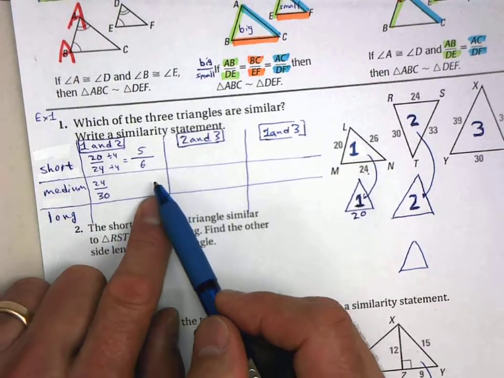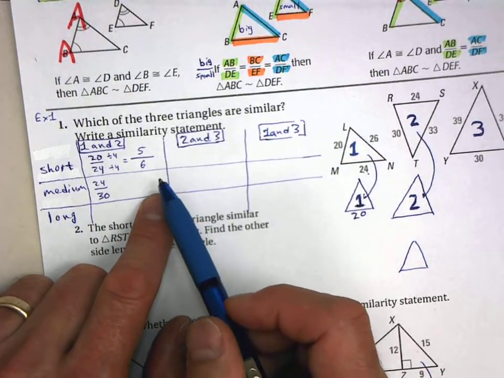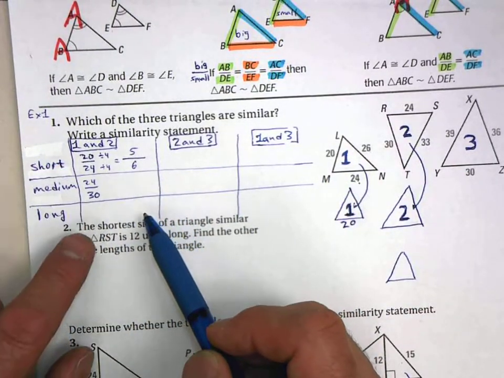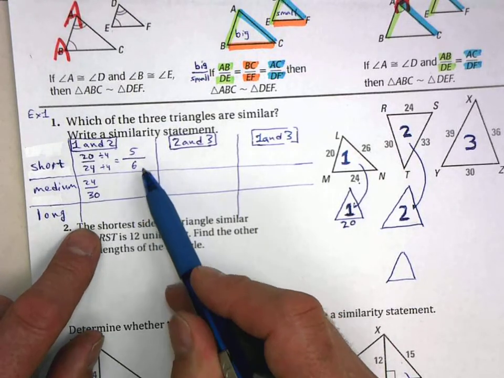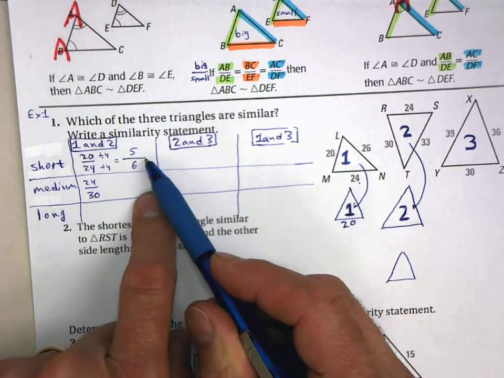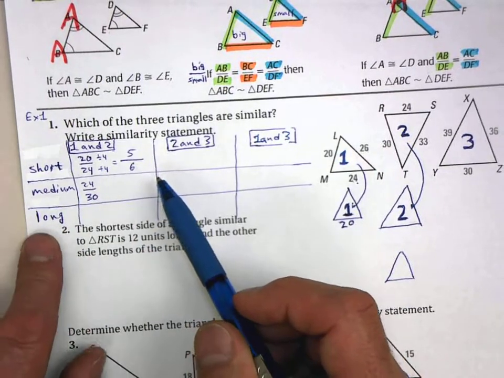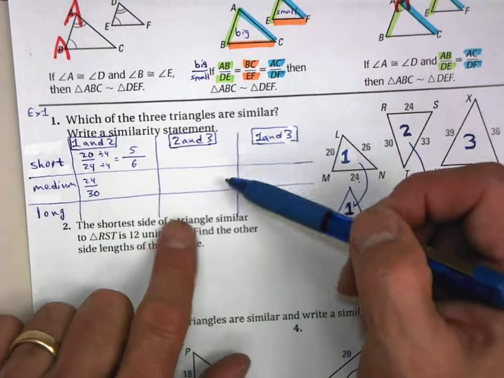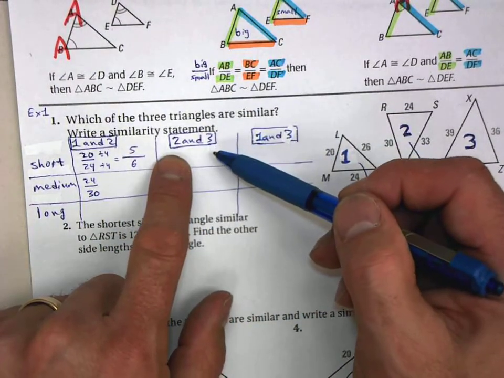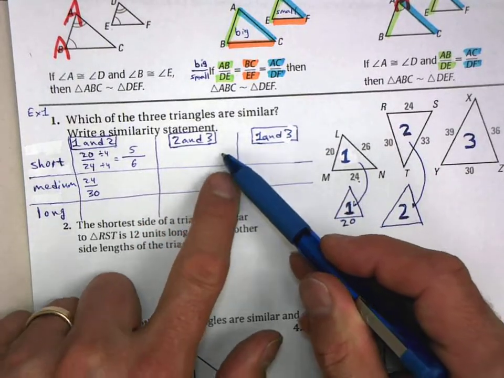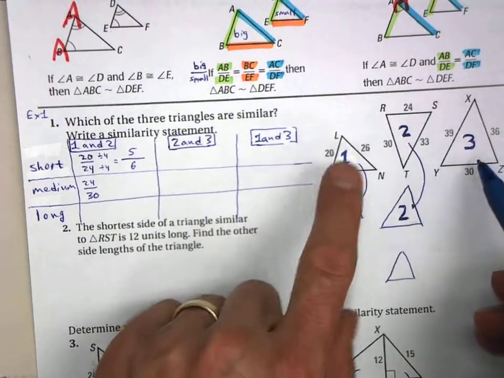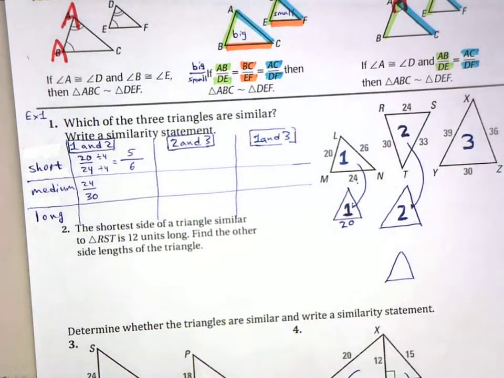If it is not the same ratio, well, you can stop right there, because in order for these two triangles to be similar, all three of these pairs of sides need to have the same ratio. But if it is the same ratio for the medium, then make sure that you also do the ratio for the long. Okay, once you've done that, then compare triangles 2 and 3 and see if the ratios of the shortest, medium, and longest are the same, and then do the same thing with triangles 1 and 3. Okay, go ahead and pause the video and do that.